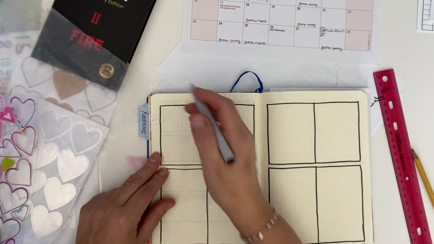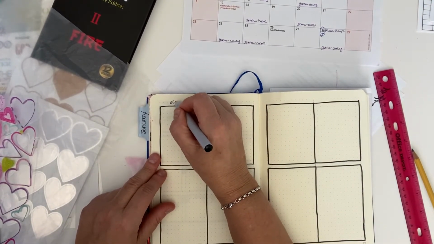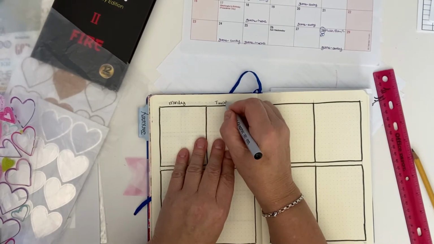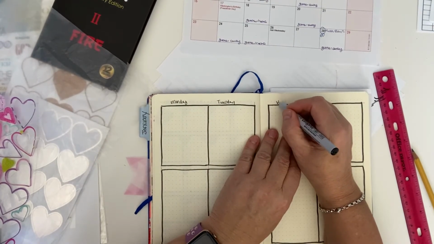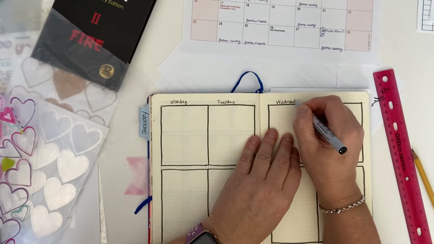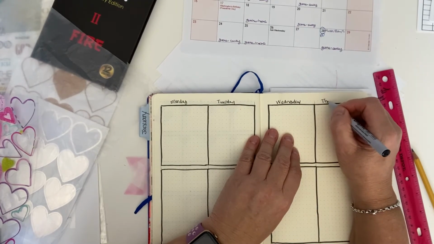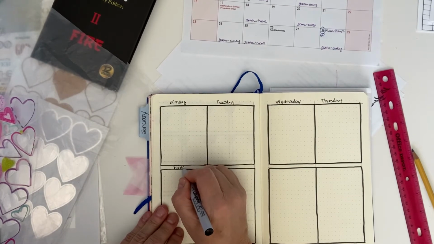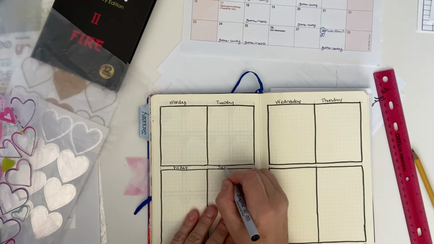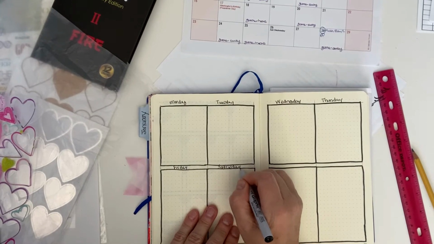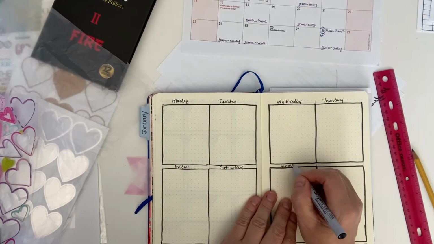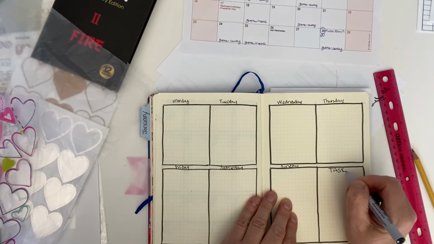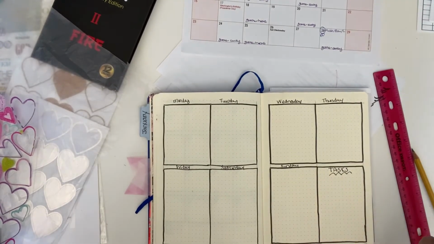Okay, so my Monday's going to be up here, and then Tuesday, Wednesday, and Thursday, and then Friday's right here, Saturday, and Sunday, and then tasks. And I usually put my tasks in here instead of above, like that, okay?